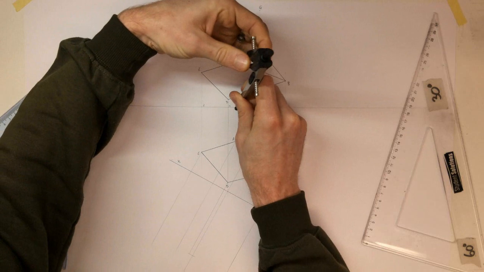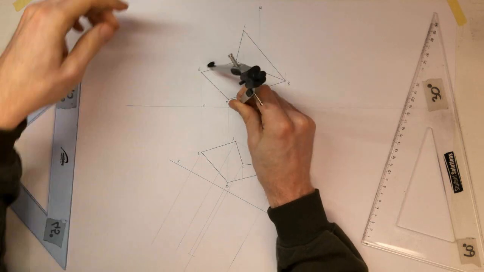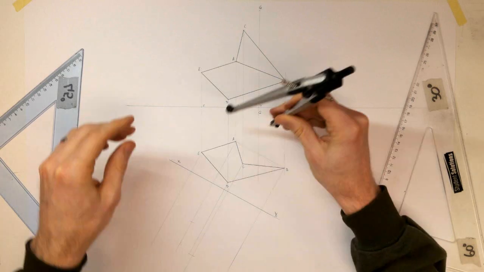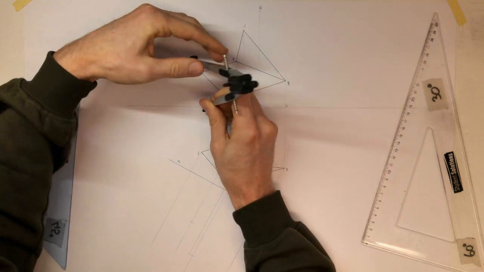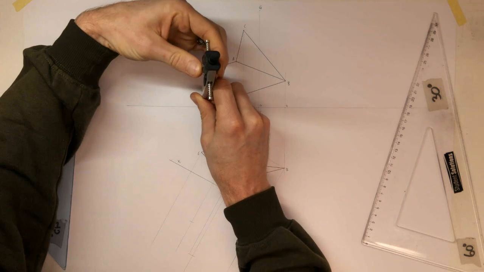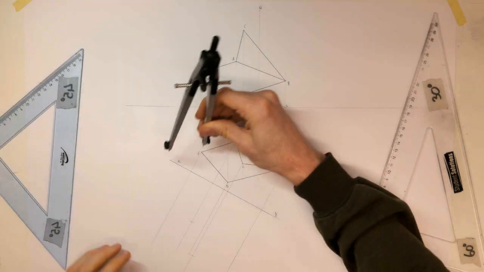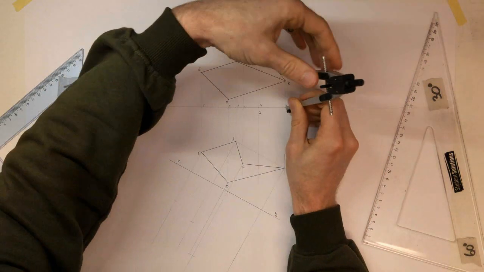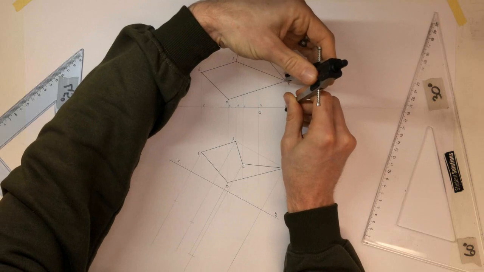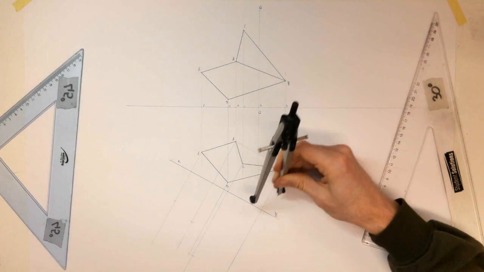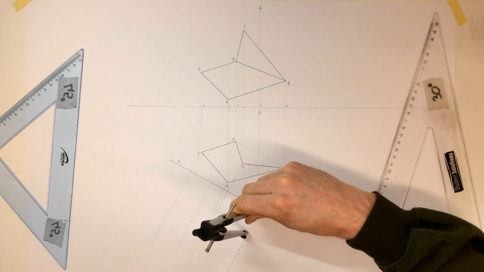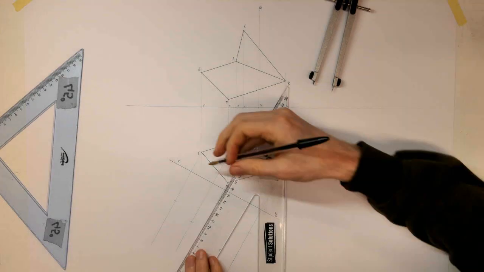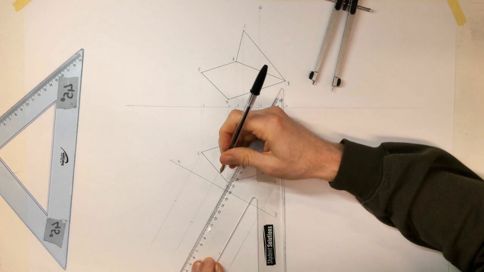Now you equally could take these measurements from your question sheet because those vertical heights were given to you. So there's A, E, B, and finally D. I know it's 10, I'm just going to measure 10 just to show you it will still work.